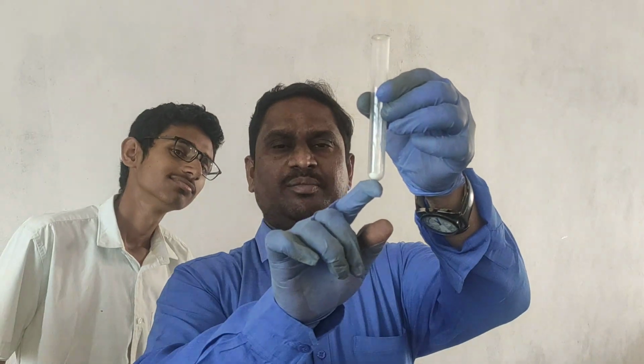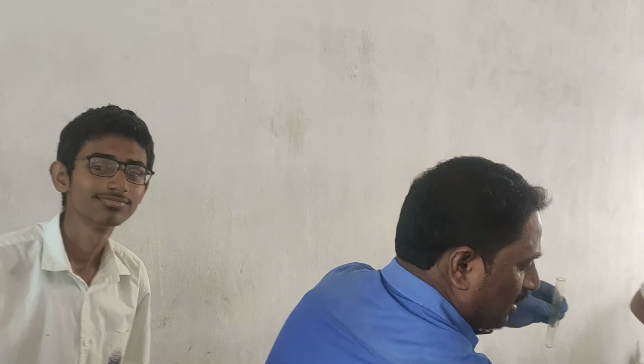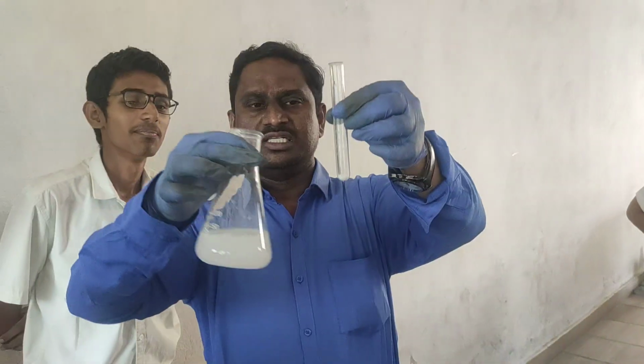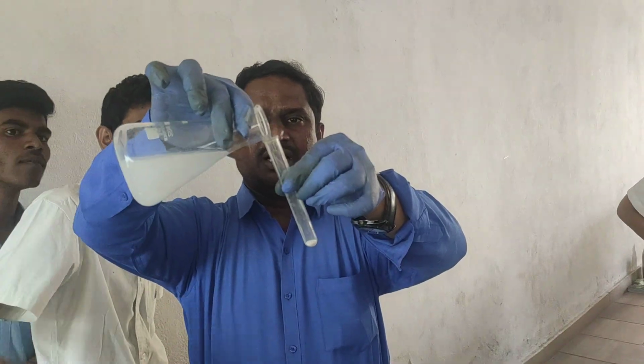In a test tube I have taken barium chloride. For this I am adding sodium carbonate solution. What am I adding, children? This is the sodium carbonate. I am adding barium chloride solution. You will get a white precipitate.